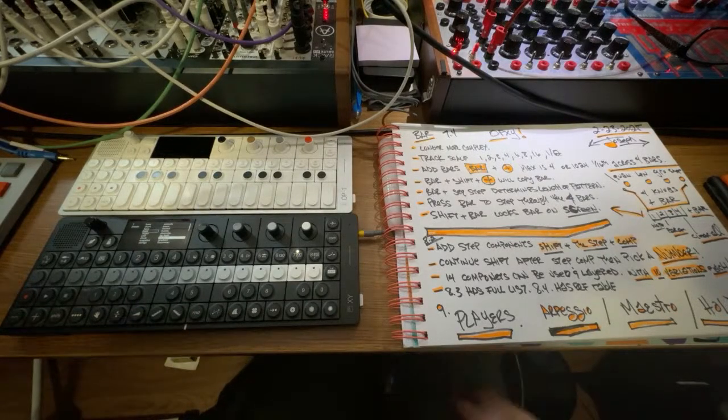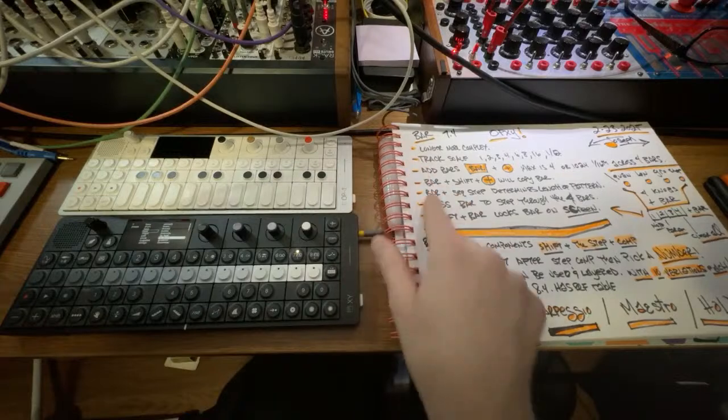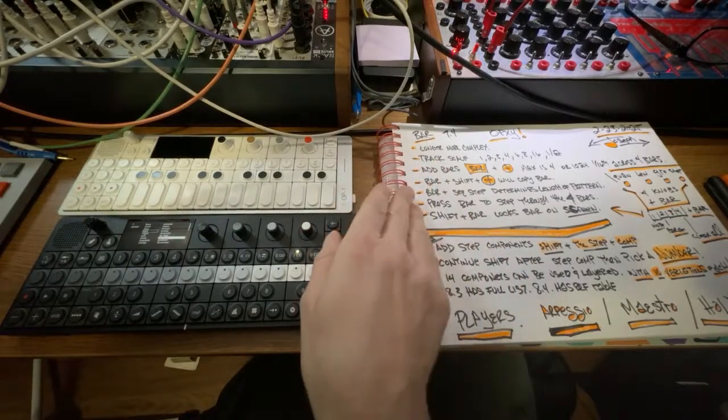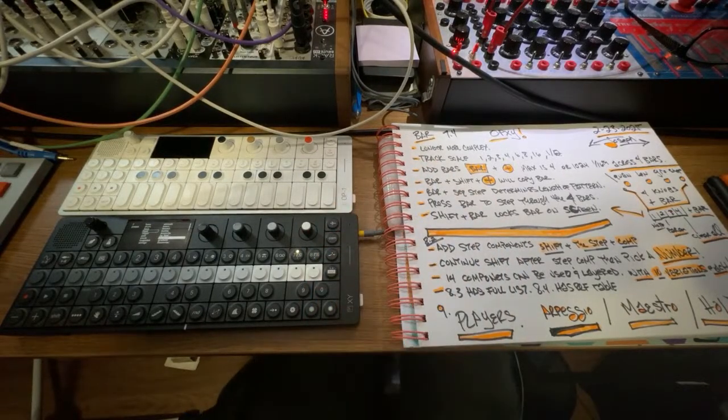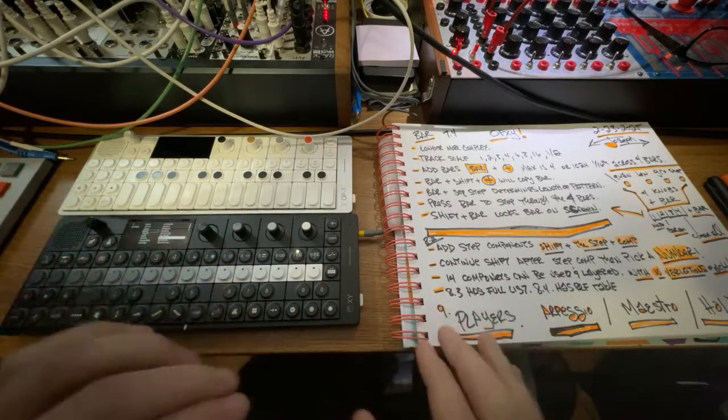So if everybody knows what's going on, we've been covering some of the end of Chapter 7, most of Chapter 8. And in Chapter 8, what I'm talking about are step components. This confused me a lot. I'm talking about on the track.